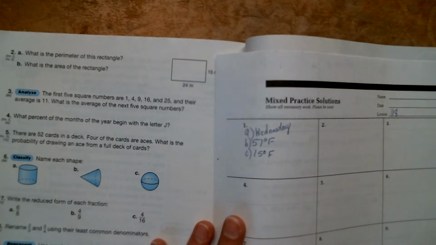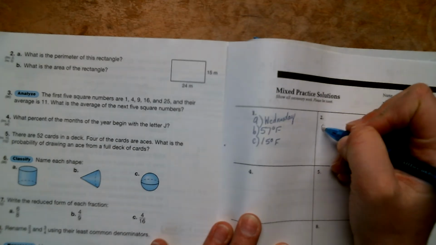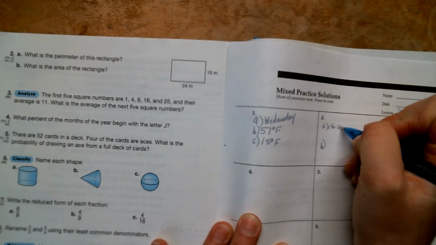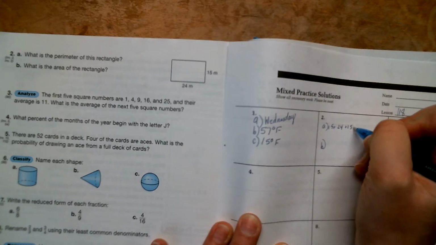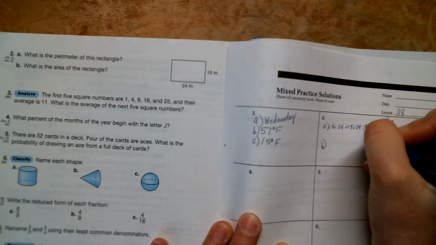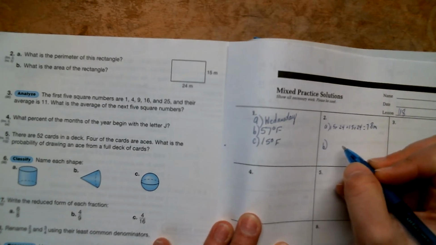What is the perimeter of this rectangle? So we have to go A and B. Perimeter is 15 plus 24 plus 15 plus 24 equals, what's 30 plus 48? 78 meters. It's a little bit over a yard.